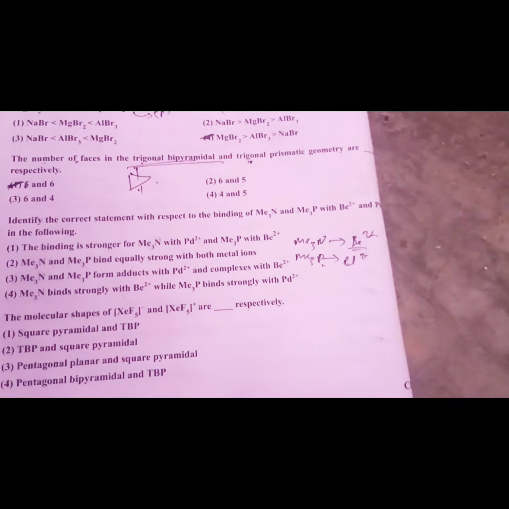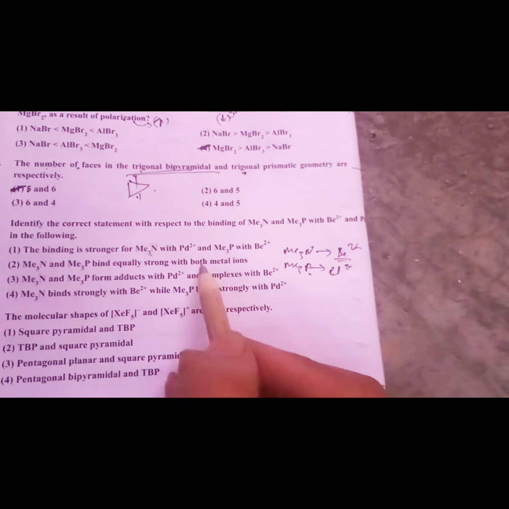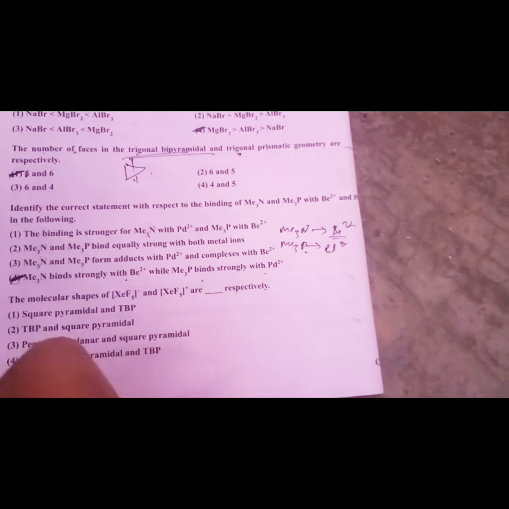Phosphorus will bind with the palladium 2 plus. So Me will bind with nitrogen, and it will bind with that of the beryllium. So where will that bind with the beryllium and that of the palladium? So fourth will be the right answer.